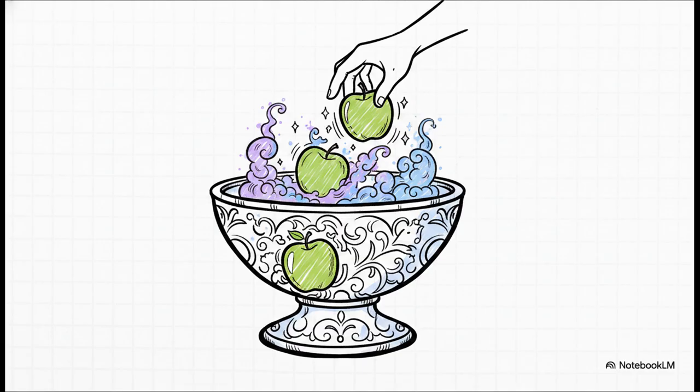But more importantly, it only holds unique items. If you already have a green apple in the bowl and you try to toss a second identical green apple in, it magically vanishes. Sets are the absolute best way in Python to instantly filter out duplicates from a massive pile of data.